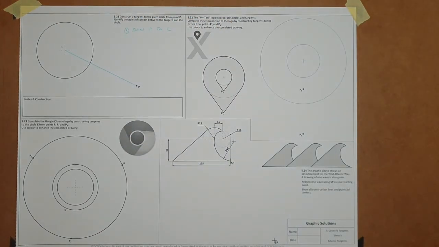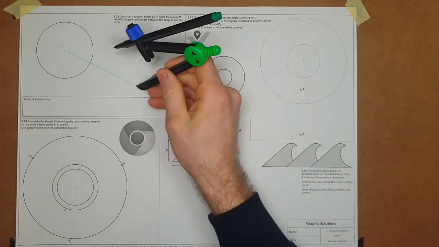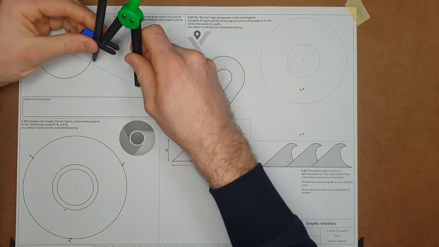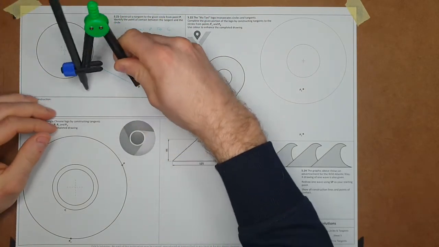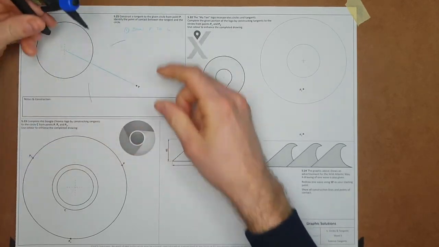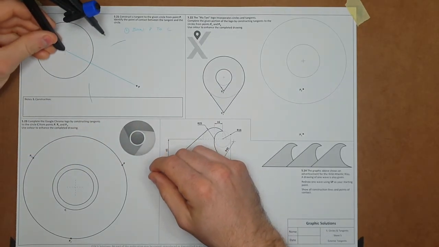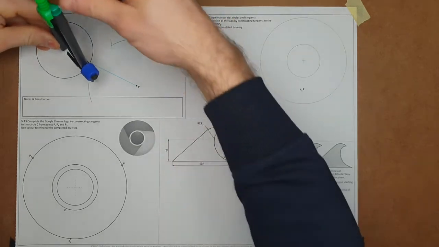Step 2 is bisect that line. So I'm going to bisect that blue line that I just dropped in there. Open your compass to more than halfway. Describe 2 arcs from both sides.